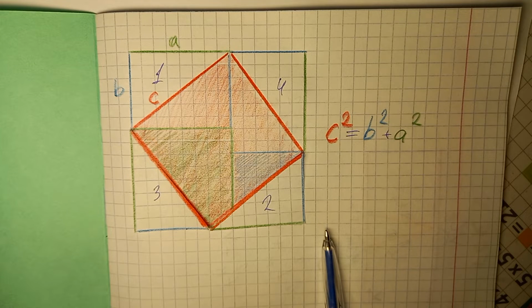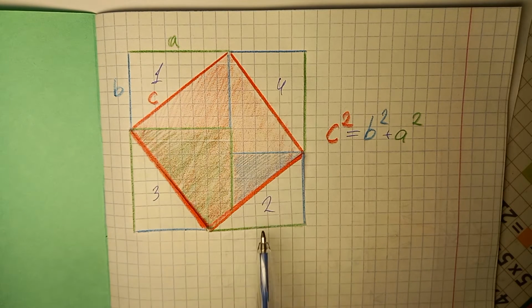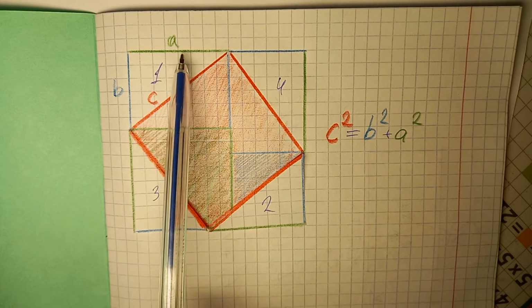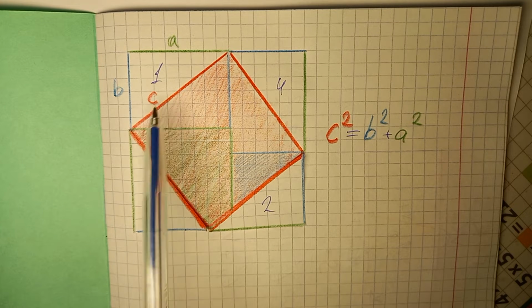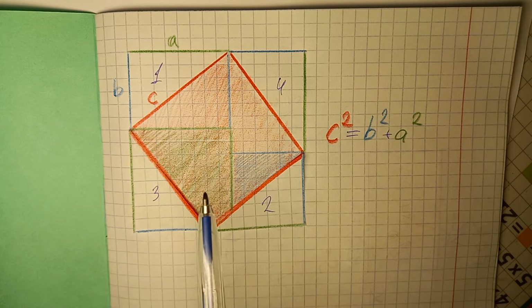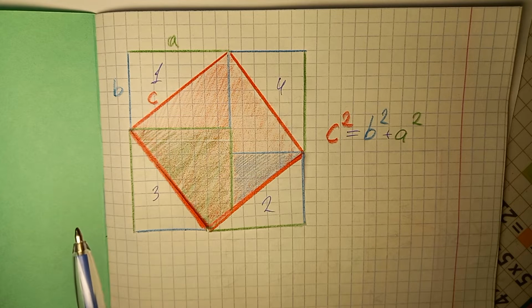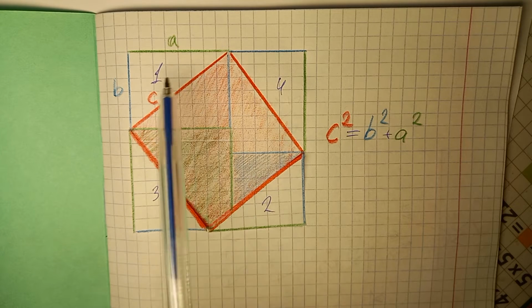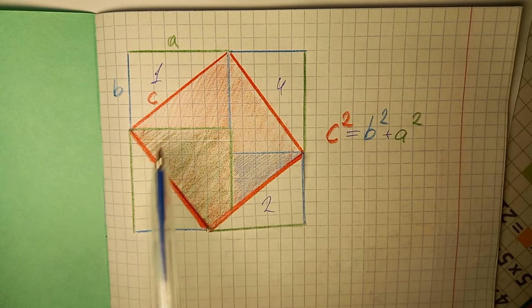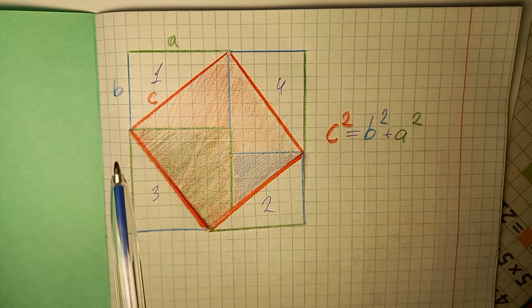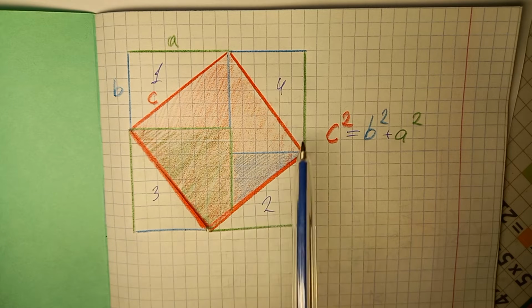First of all, let's prove the Pythagorean theorem. Let's take four identical right triangles with sides A, B, and C and put them like this. We have a big square stuffed with four triangles and a square. 1, 2, 3, 4 triangles and a square with an area C squared.